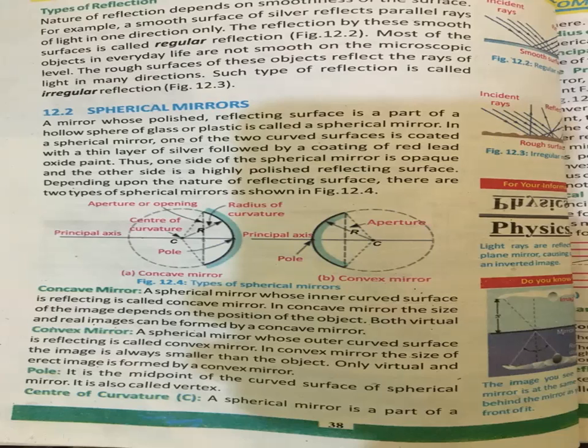Regular reflection: the reflection formed by a smooth surface is called regular reflection. Look, if this is smooth, the rays are going in the same direction, and this is generated from the smooth surface. But the reflection generated from irregular surfaces, microscopically, and practically all surfaces are not smooth; they are irregular. So when the incident ray strikes them, they do not follow the same pattern. They go disorderly, one going this way, one going this way. This is called irregular reflection.